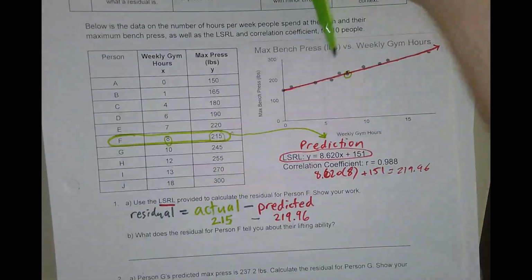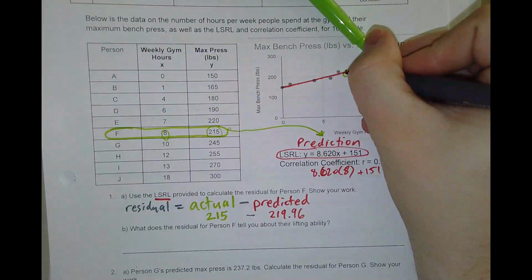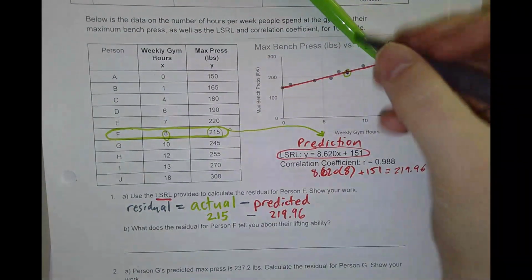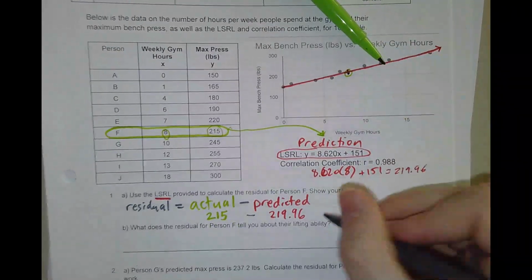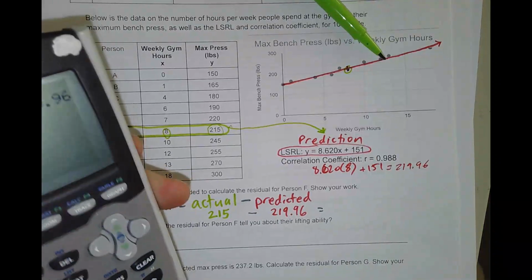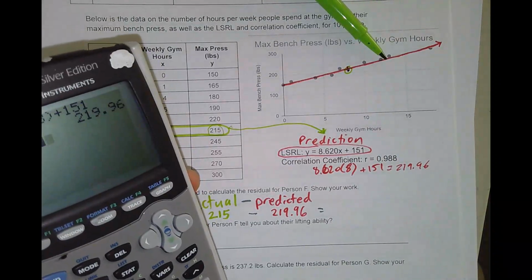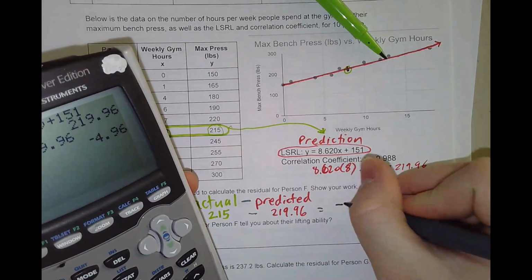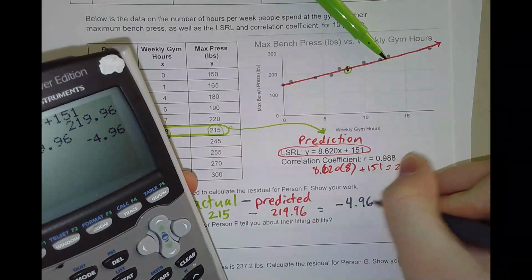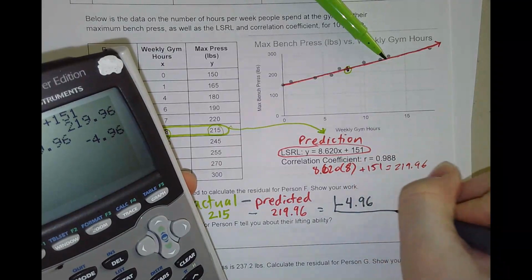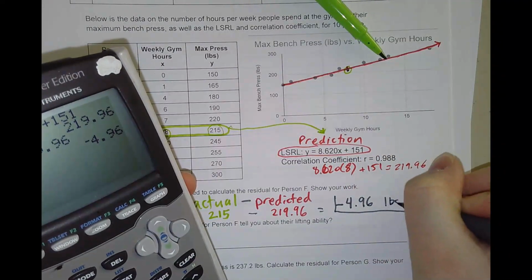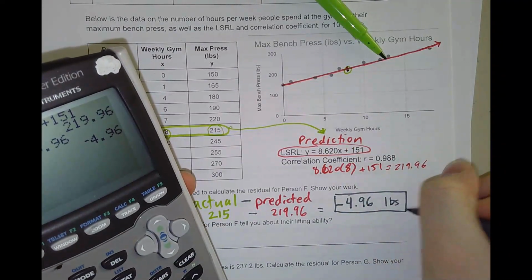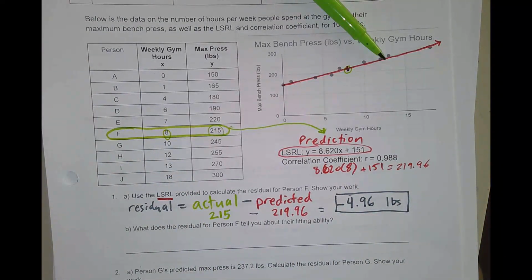The residual tells me if my dot right here is above or below the line and how far below or above the line it is. So if I do 215 minus 219.96, I will get negative 4.96. And you could say pounds if you wanted to, since it's the y values.